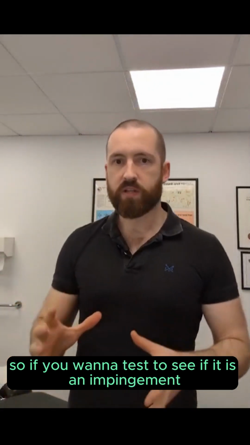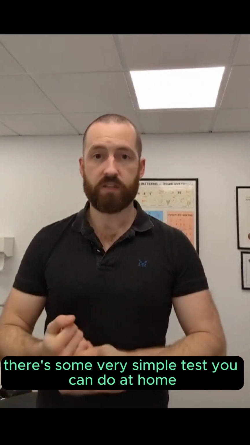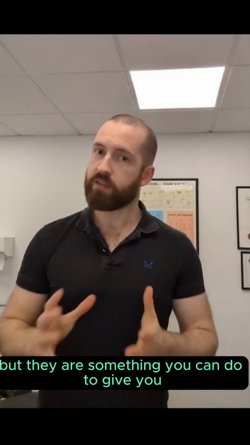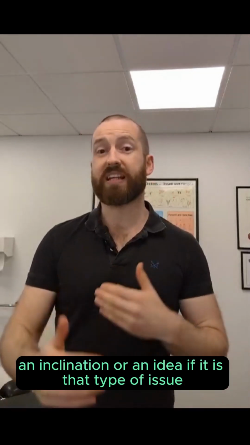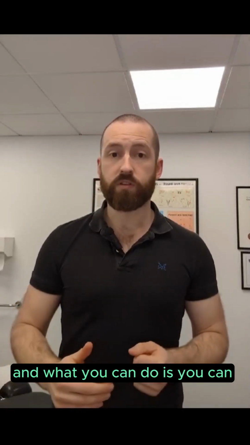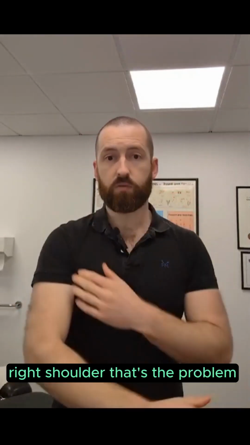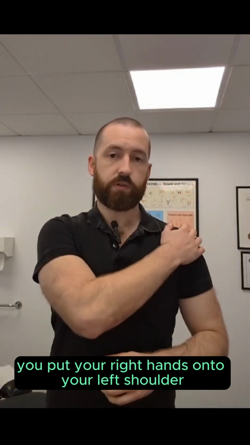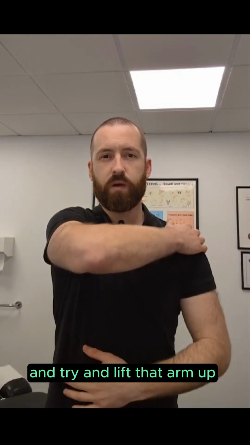If you want to test to see if it is an impingement, there are some very simple tests you can do at home. They're not foolproof, but they can give you an idea if it is that type of issue. Let's say it's your right shoulder that's the problem: you put your right hand onto your left shoulder and try to lift that arm up.